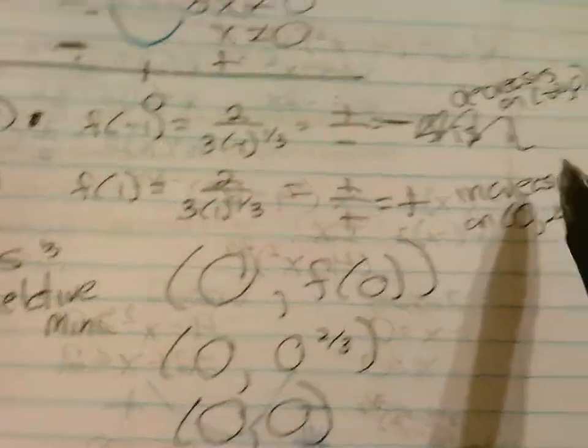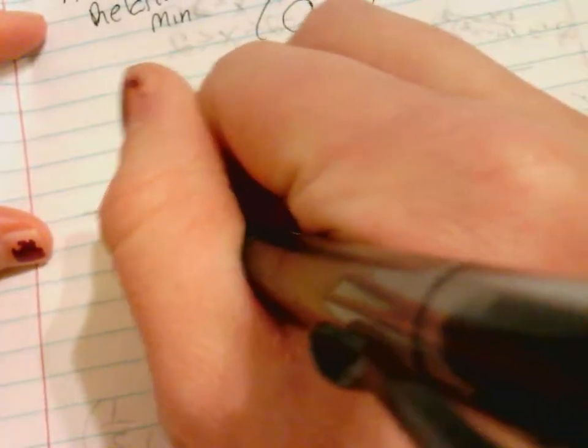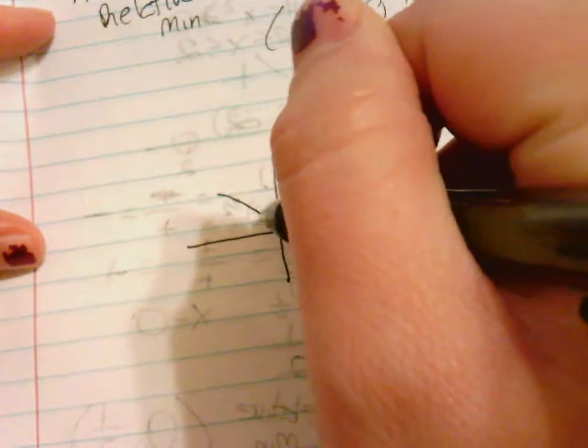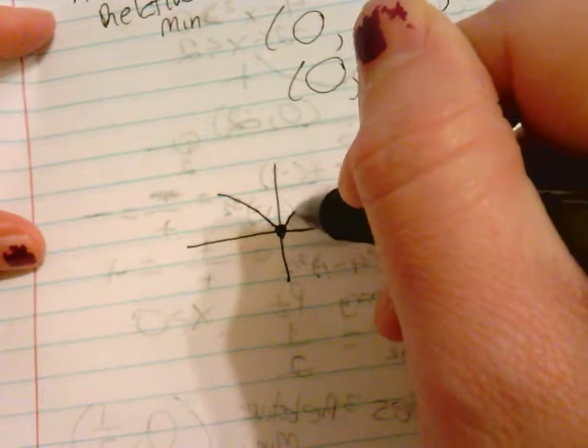Okay, so I could actually draw the graph by just its information. So I have a critical point at 0. It's not differentiable, so it's either going to be a corner or cusp here. It's decreasing from negative infinity to 0, and it's increasing from 0 to infinity. Okay, that's f.